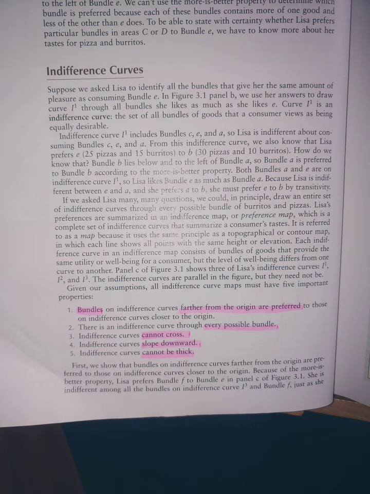Panel B is upward sloping, with the same axes as the previous panel. It's an upward sloping capital I indifference curve with A and B on the curve. Panel C is a thick indifference curve, capital I. It's a thick red line, downward sloping. It has points A and B. Axes are the same, with Q sub 2 on the vertical axis, burritos per semester, and Q sub 1 on the horizontal axis, pizzas per semester.